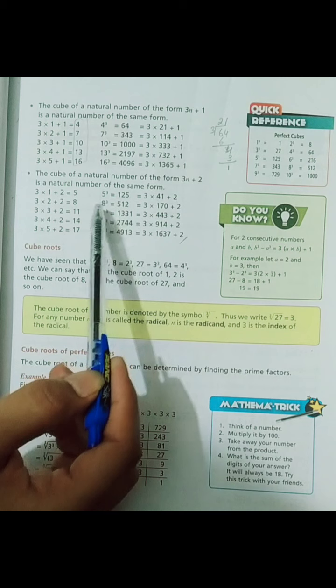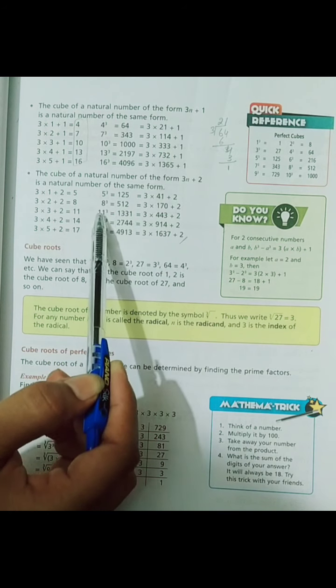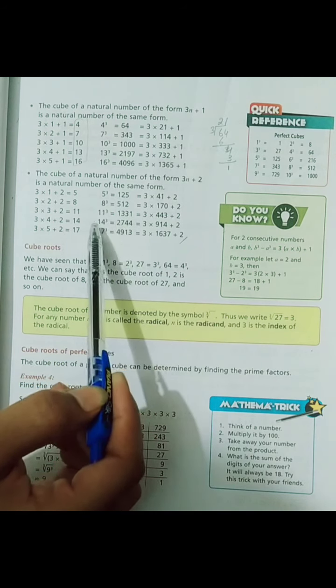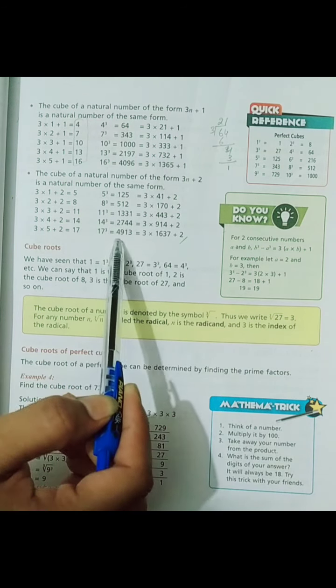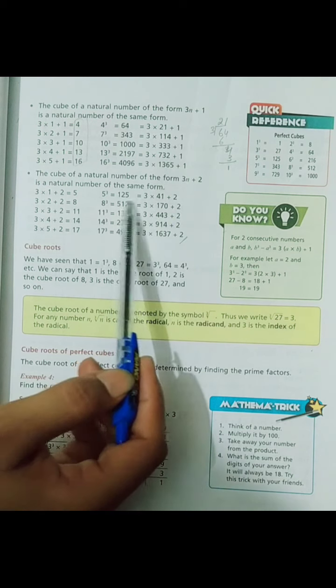Now 5 cube is 125, 8 cube is 512, 11 cube is 1331, 14 cube is 2744, and 17 cube is 4913.